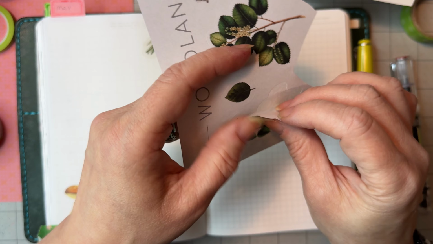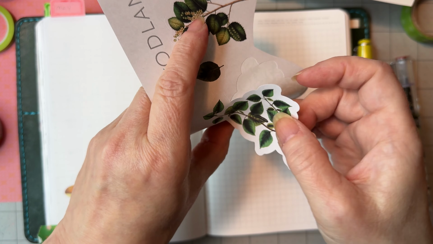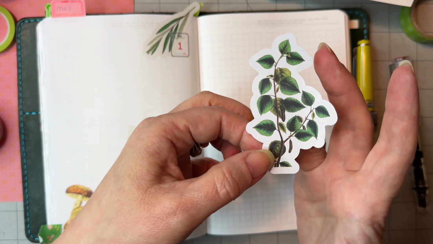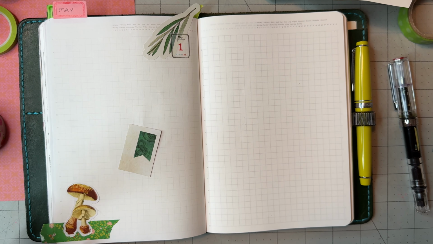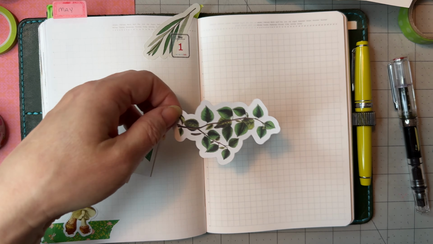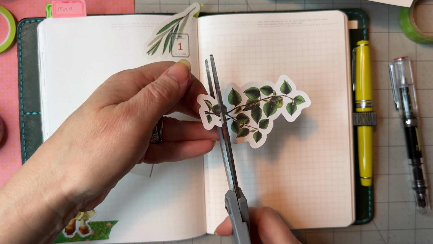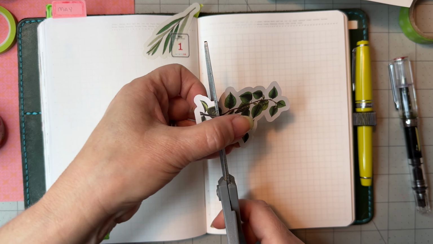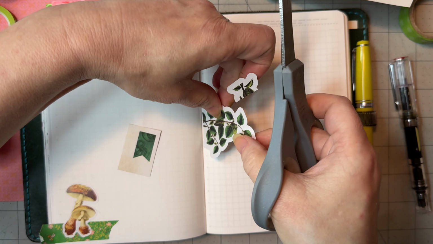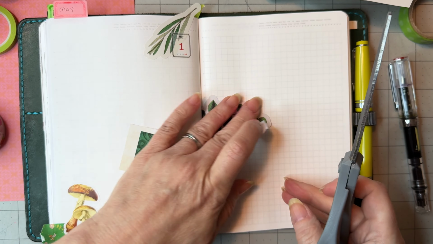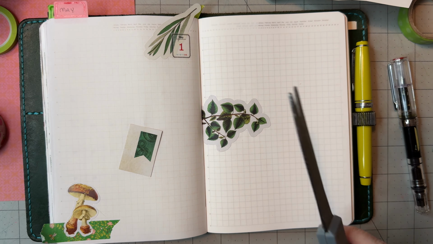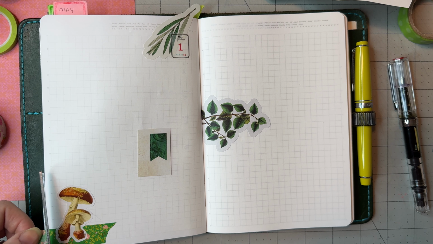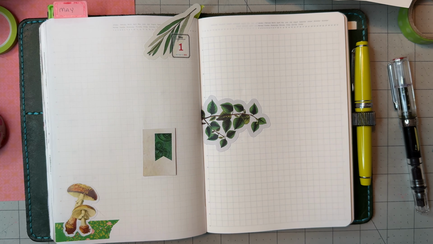As I go through my pages, I try to move where I put my graphic elements so that they're not always at the top of the page. Hold on, I'm going to reach for my scissors because they're just out of camera. Okay, I'm going to trim this about here, and then tuck that right in along the spine. And then while I have my scissors, I'm going to trim this out.